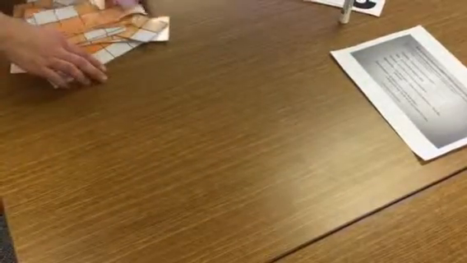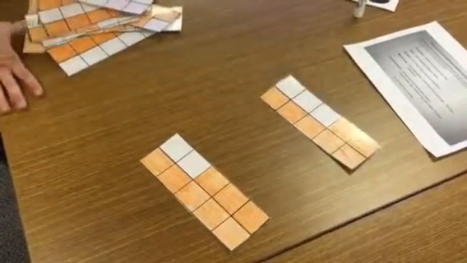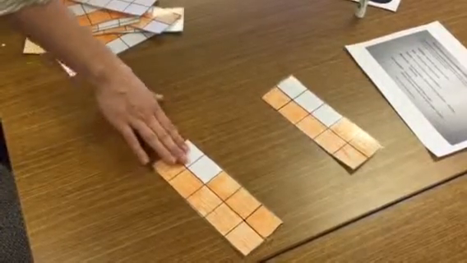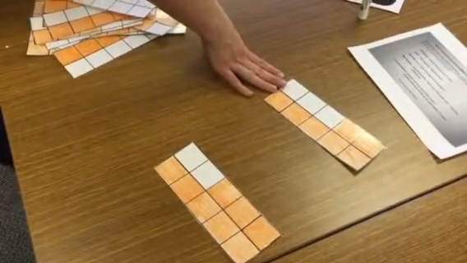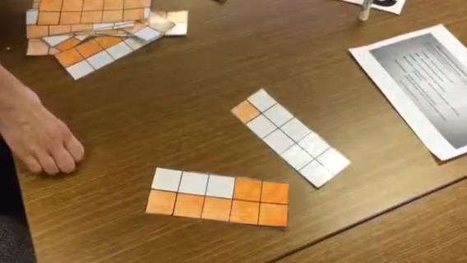The next game is more or less. So one person turns this card over, one person turns this card over, and you ask the question, is it more or is it less? So this person would say mine is more because it's 8. This person would say mine is more or less because it's 7. More or less.